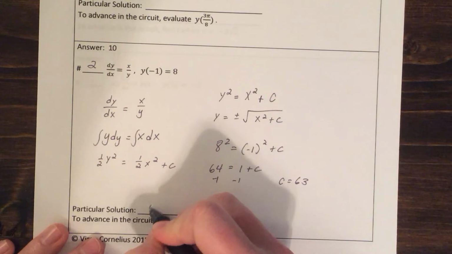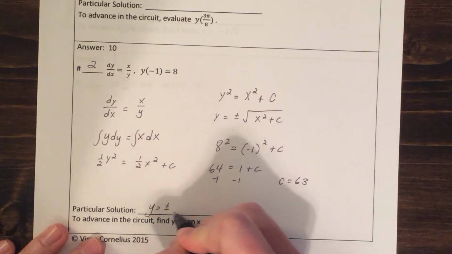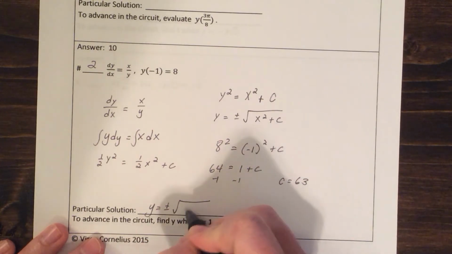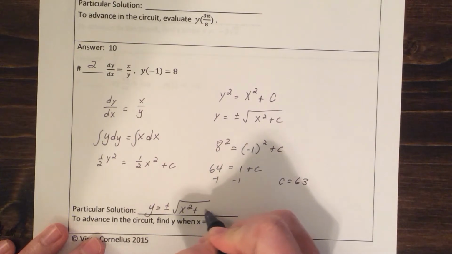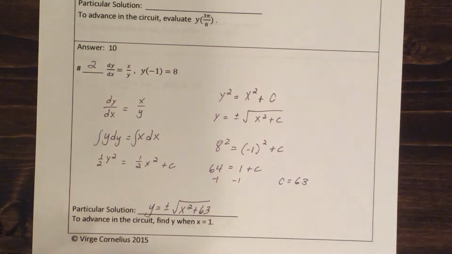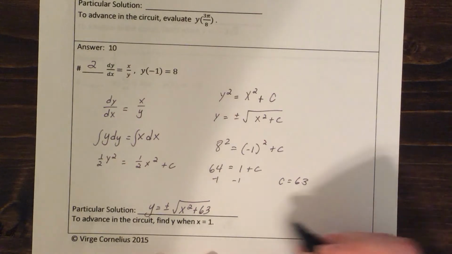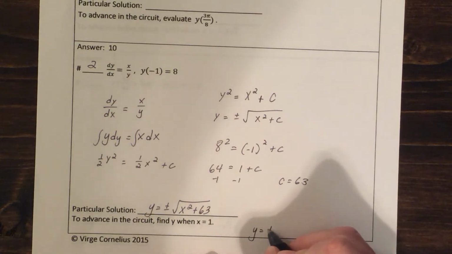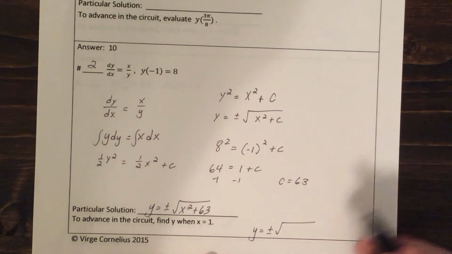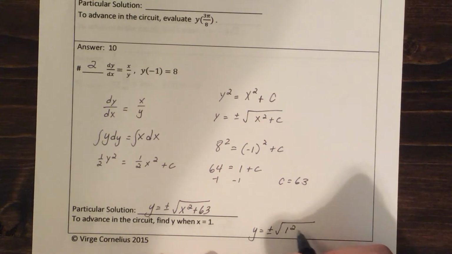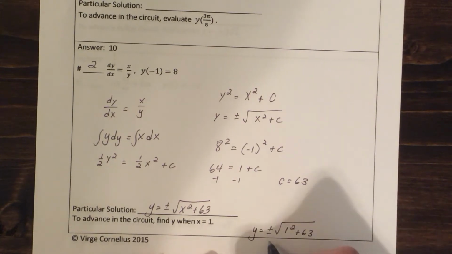So over here, particular solution, x squared plus 63. Then it wants us to find y when x is 1. So y equals plus or minus the square root of 1 squared plus 63.